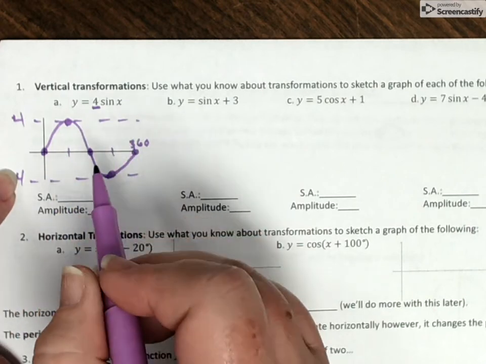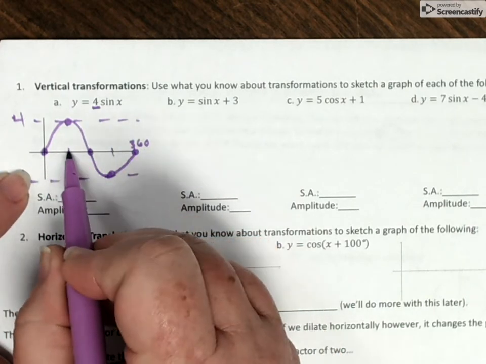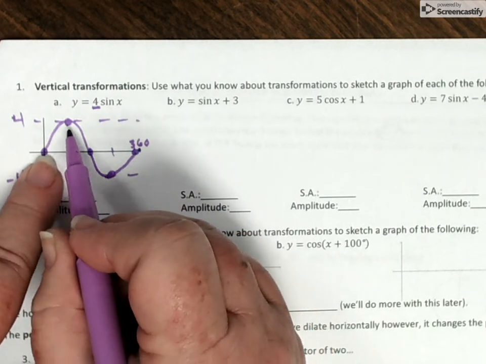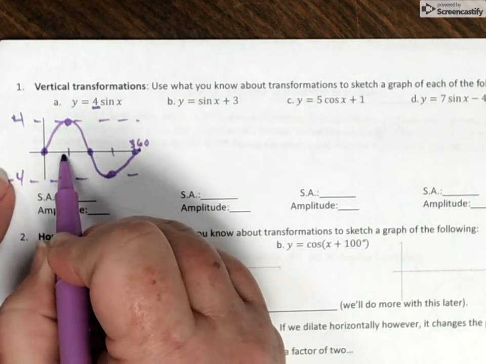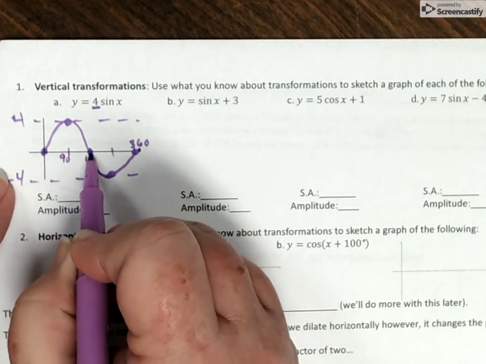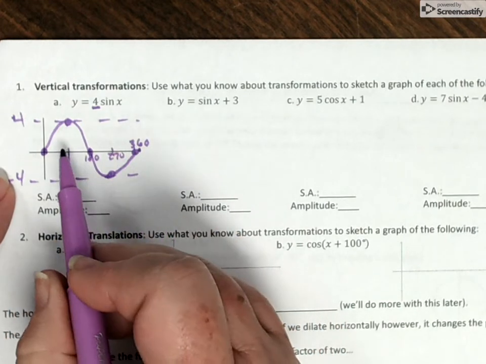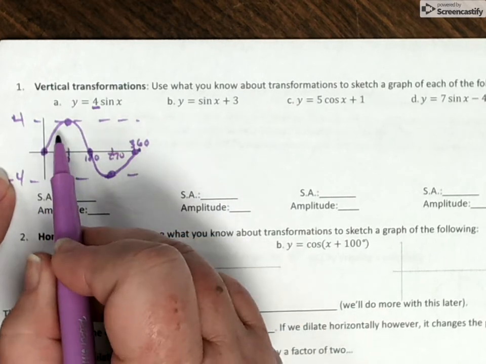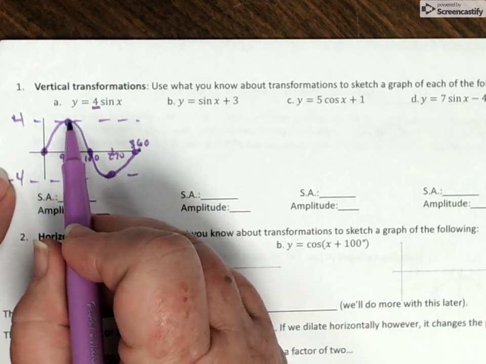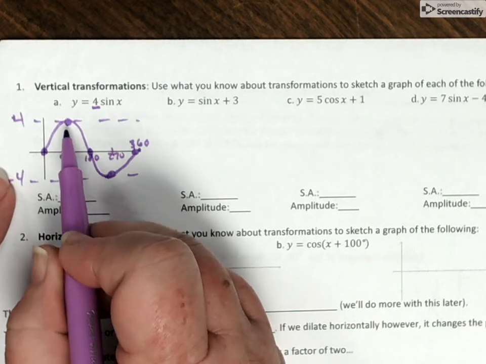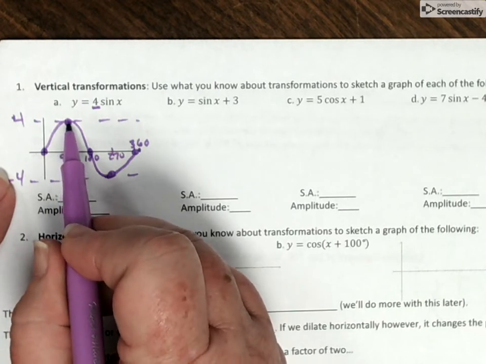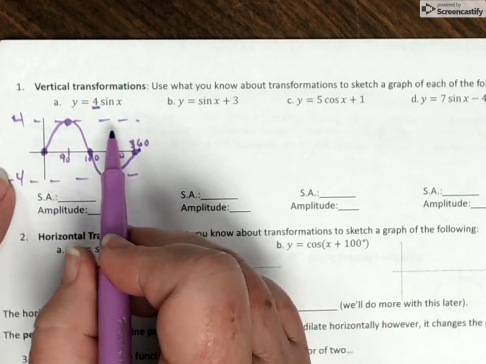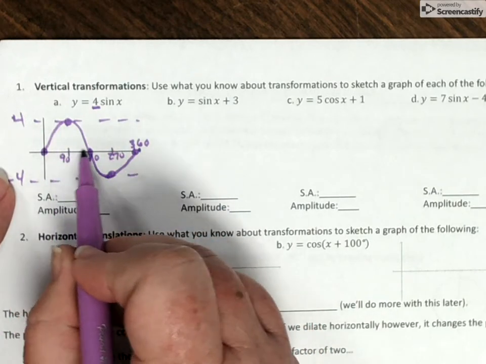This graph has 4 quarter cycles, 4 quarter periods, right? There's one period, 360 degrees. And then a quarter cycle, this would be 90 degrees, 180, and 270. Can you see, though, my 5 key points? Well, what's the location of that point? That point is located at (90, 4). So I could actually name each of the key points simply by knowing my maximum, my minimum, my midline, and my period length.